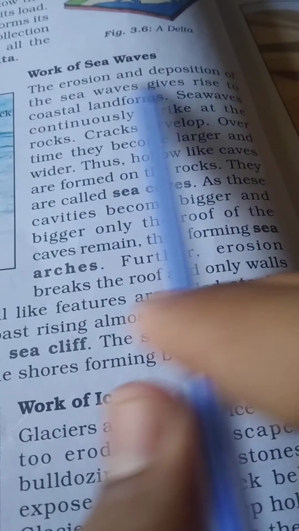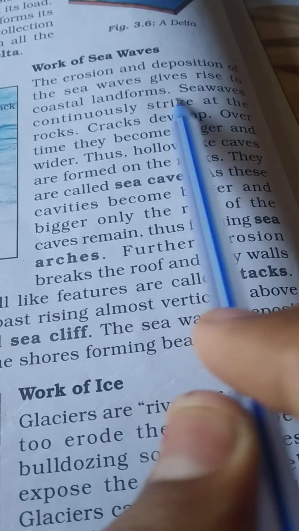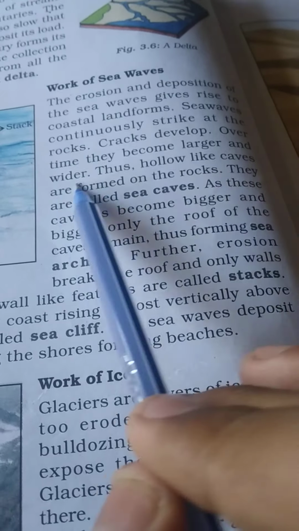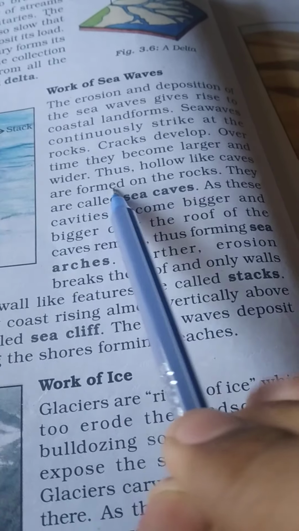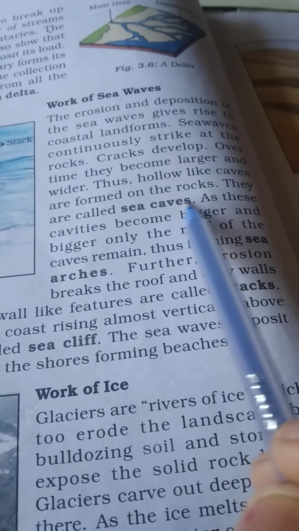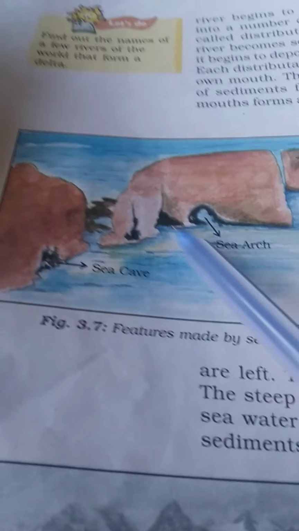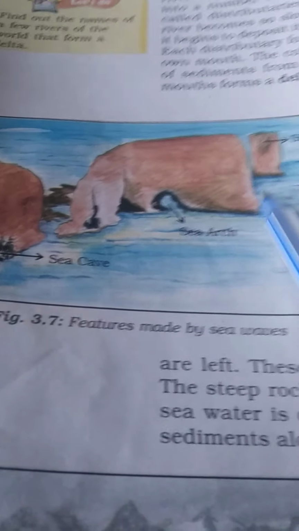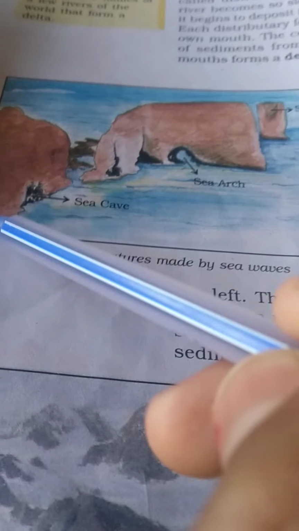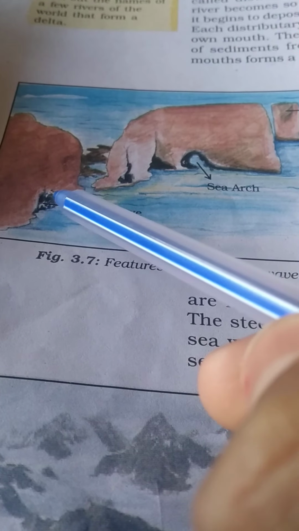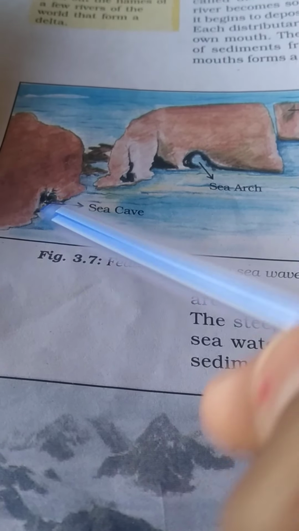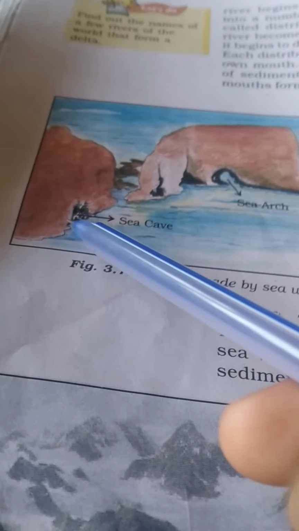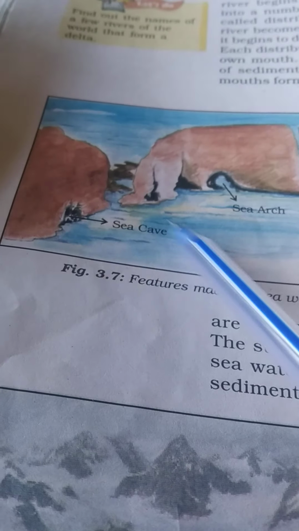Here, the erosion and deposition of the sea waves give rise to coastal landforms. Sea waves continuously strike the rock, cracks develop over time and they become larger and wider. Thus, hollow-like caves are formed on the rocks. They are called sea caves. You can see that in some oceans, small mountains or small pieces of rock are found. When the water hits this rock, it erodes small particles of the rock, and slowly after a longer period of time, a cave-like structure is formed. This is known as a sea cave.